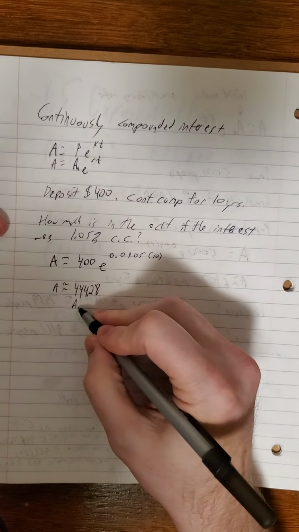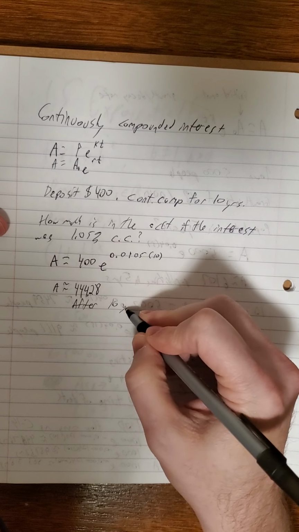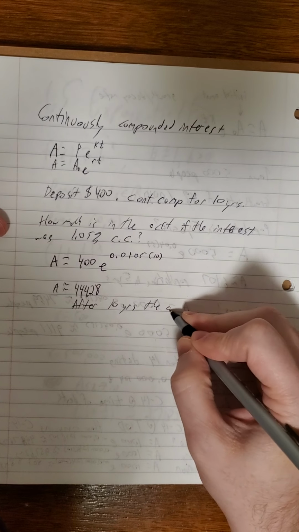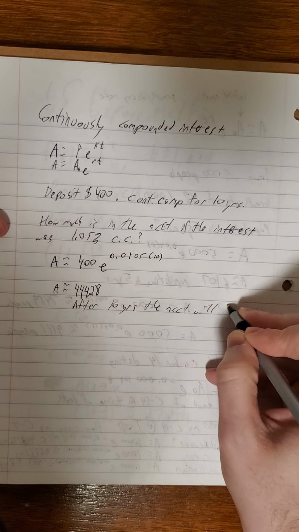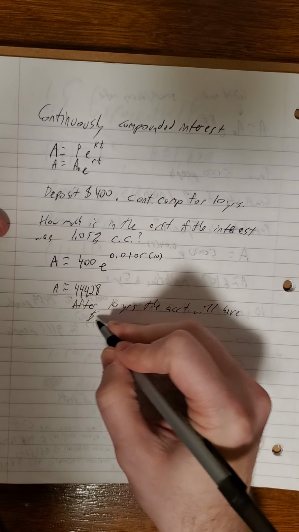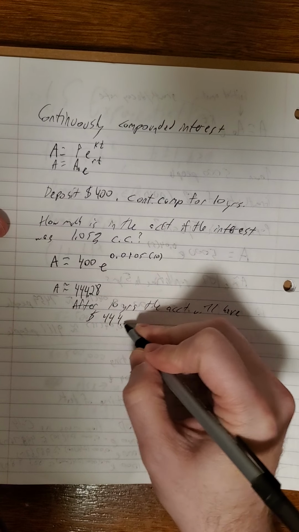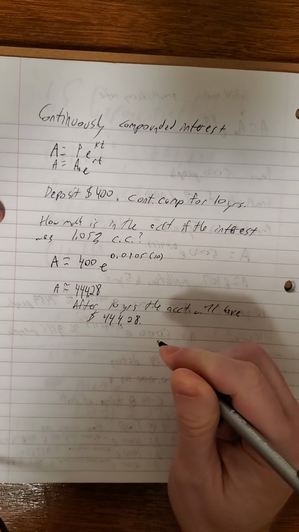So after 10 years, we'll have, and that would be in dollars, $444.28.